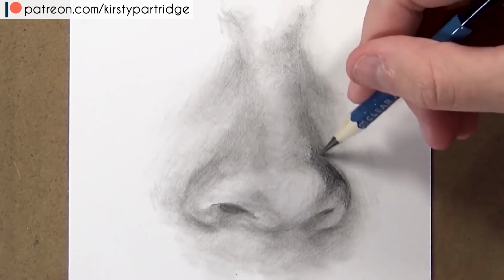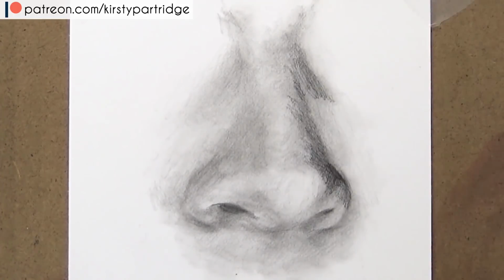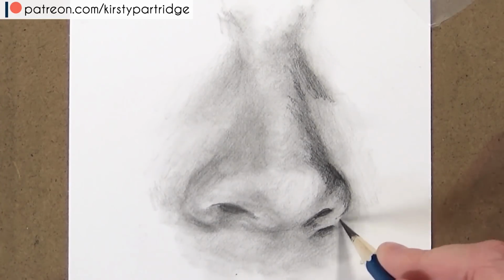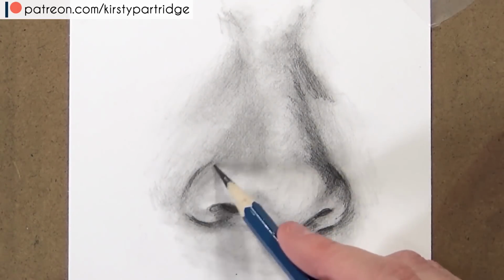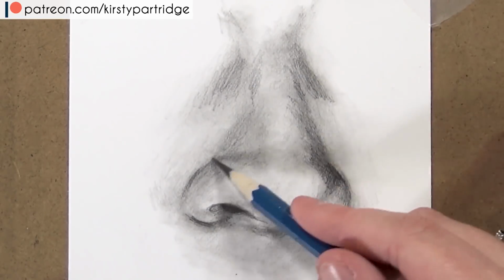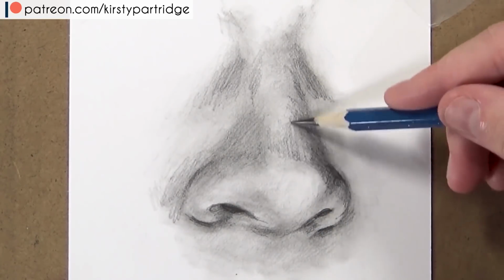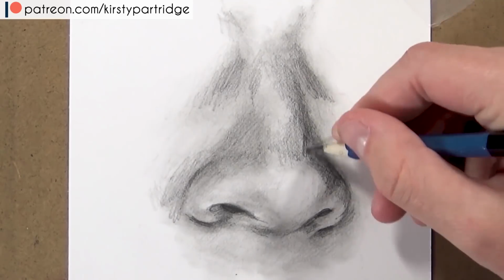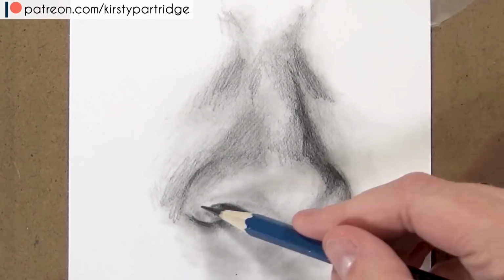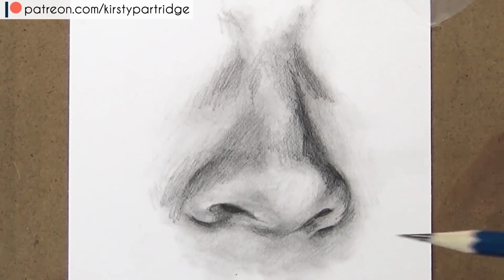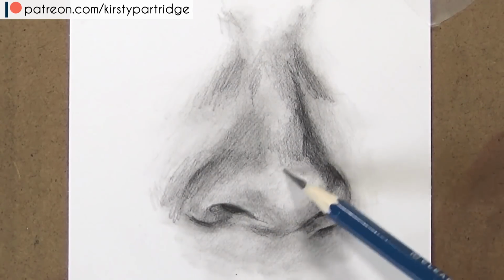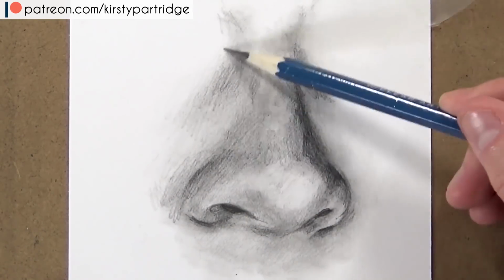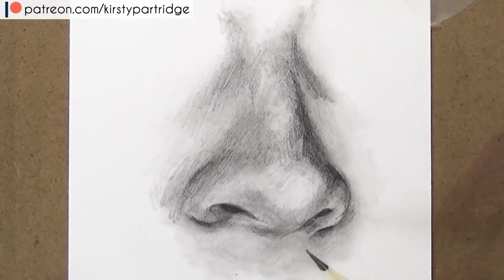And now I'm going in with a 6B pencil and I'm really starting to deepen up those shadows, those darkest shadows, and really make them dark and provide more contrast to the nose, because to make it pop, to make it look realistic, you want to have a really good contrast, which means you want to have some darker shadows and some brighter highlights. And to create those brighter highlights, we will be using a kneaded eraser later on to pull up those brightest areas. So it doesn't matter if they get a bit of pencil on them at the moment.